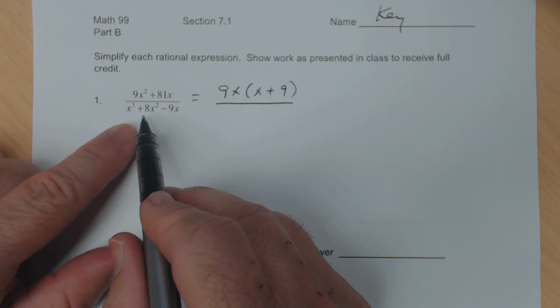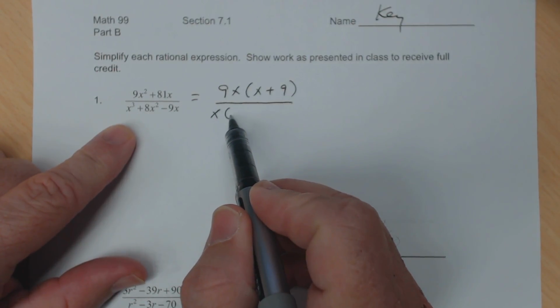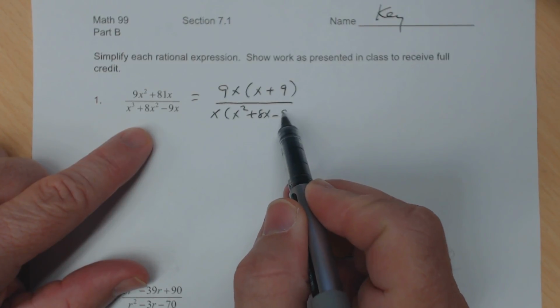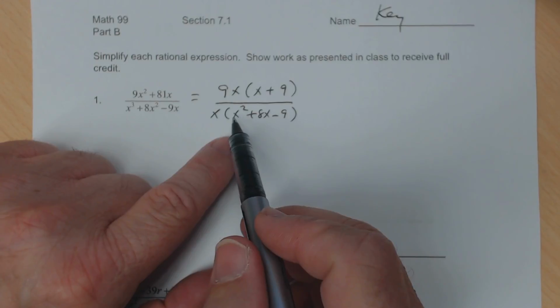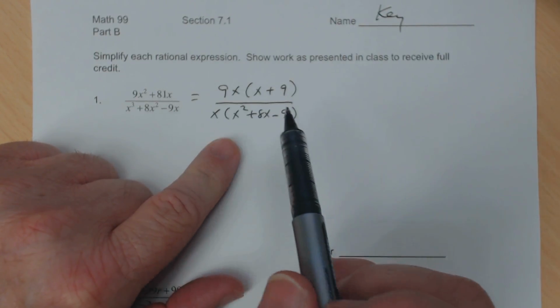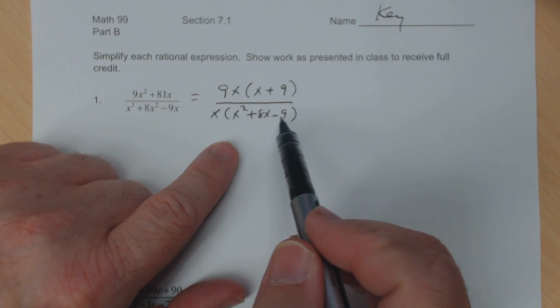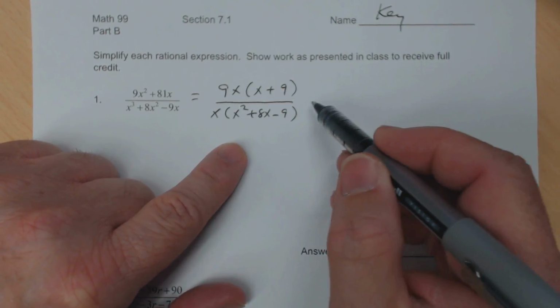Over here, it looks like I can factor out an x first. So I get x times x squared plus 8x minus 9. Now be careful. You want to make sure that you factor completely. Whenever you're simplifying rational expressions, make sure you factor completely. So this x squared plus 8x minus 9, I can factor this further. So you want to do that.